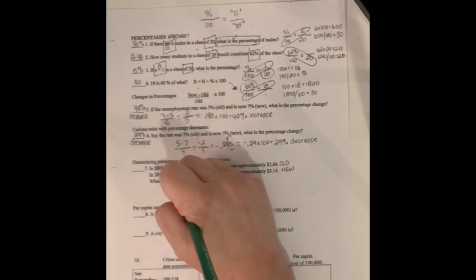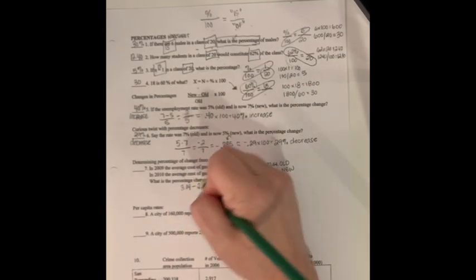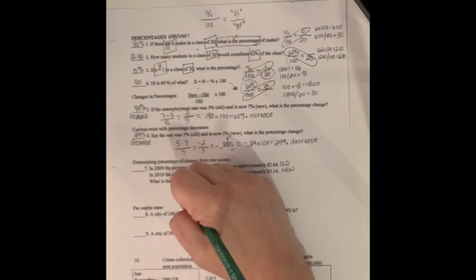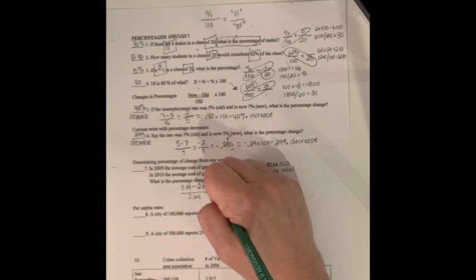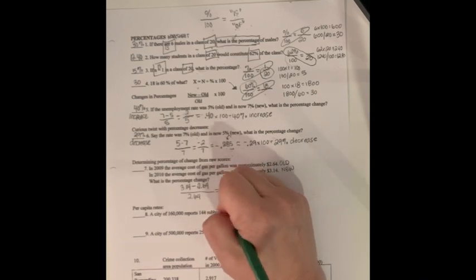So new is 3.14, and that's going to be minus the old of 2.64. And then we're going to divide that by the old, which is 2.64. Okay, and then we're going to do the subtraction on the top, and when we do that, we're going to get 0.50. Divide that by the old of 2.64.